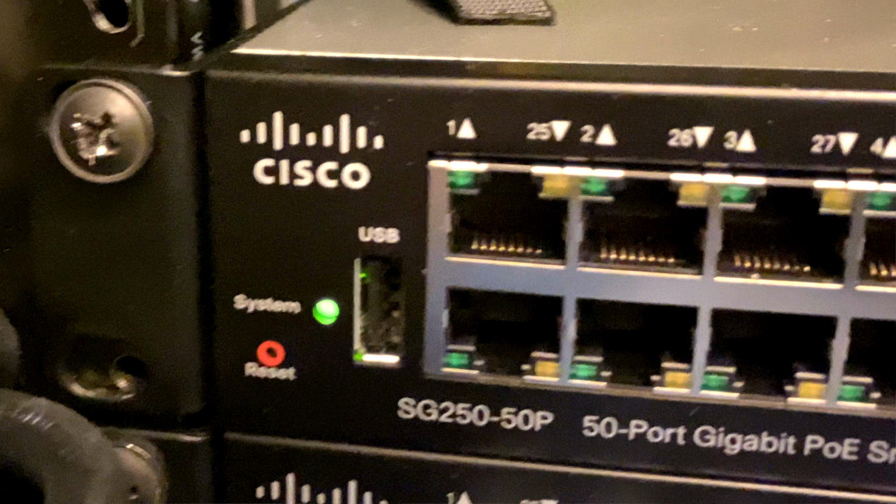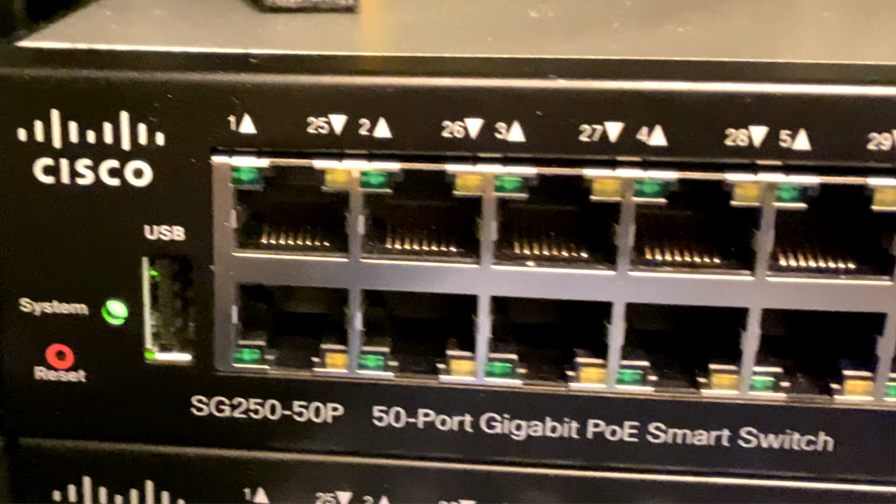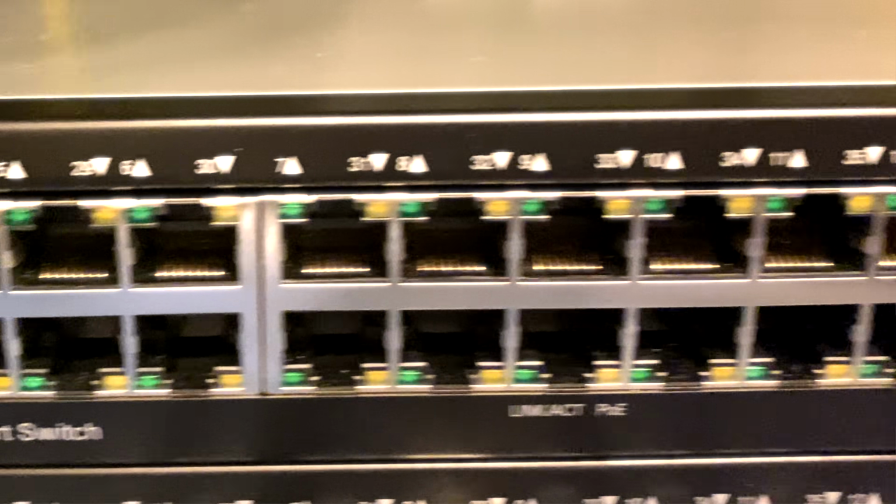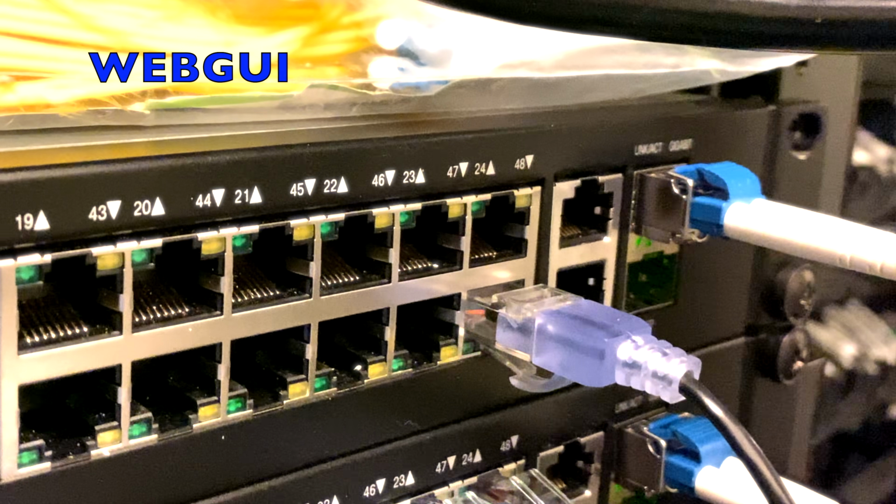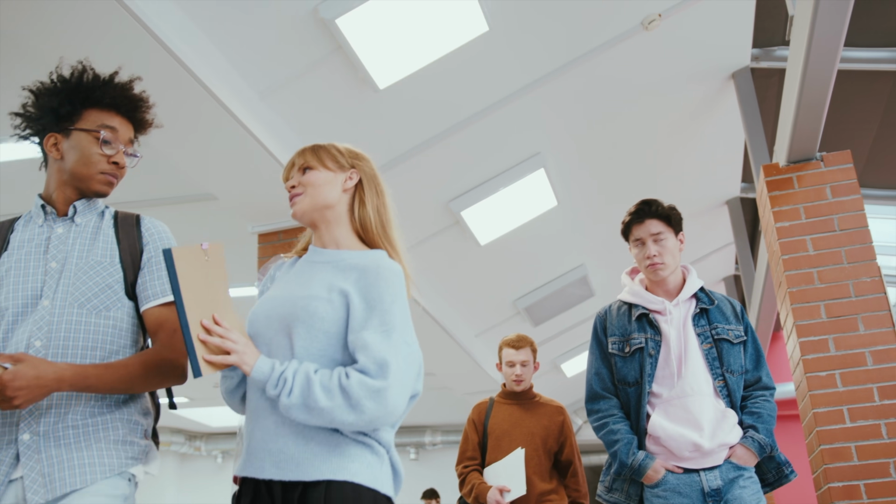Today we're going over the initial setup options for a Cisco SG250 50-port PoE smart switch through the web browser, also known as webgui. Let's get straight into the video.